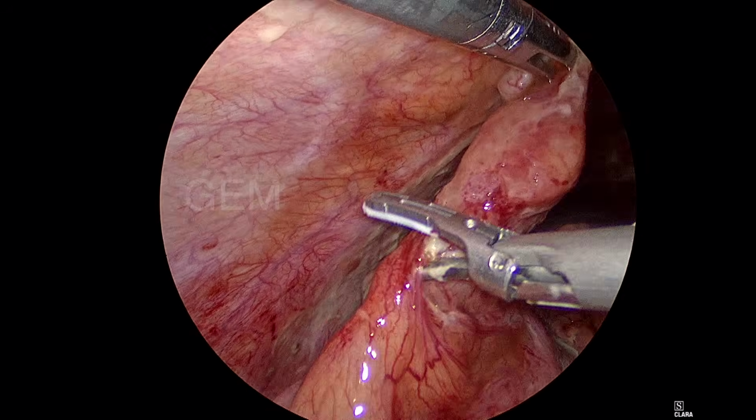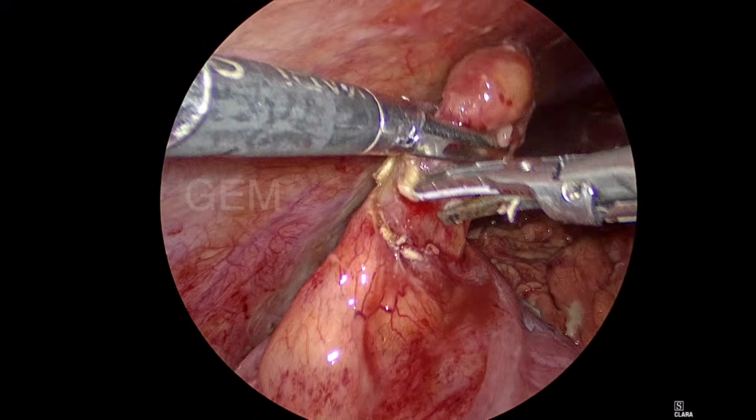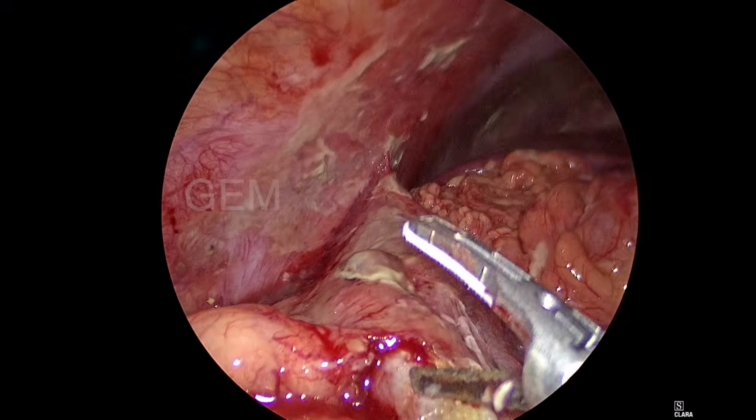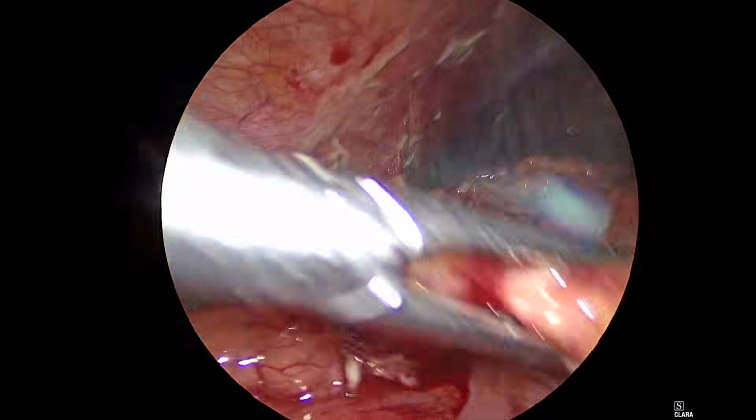tackle with this port. I think this is the 9th or 10th video I am uploading. In all cases I am using only this port. Only for the pelvic position I do a different position, different port. Otherwise all appendices I could manage with this port.